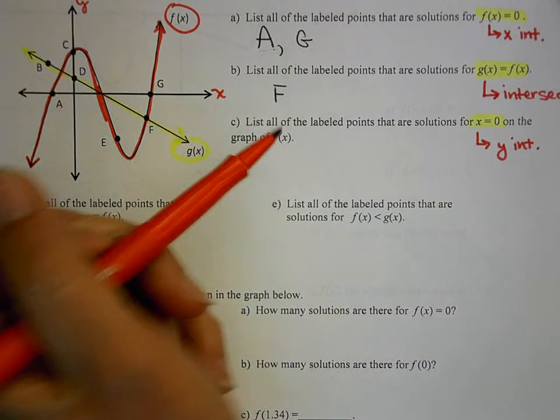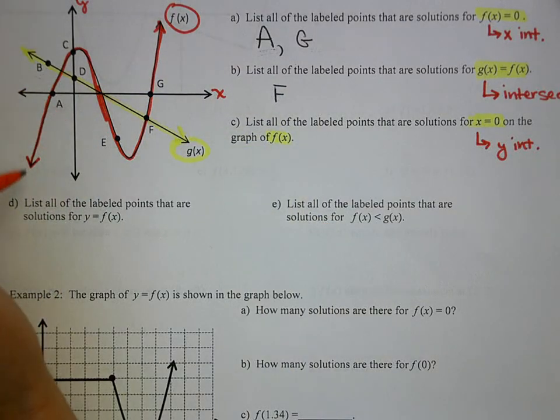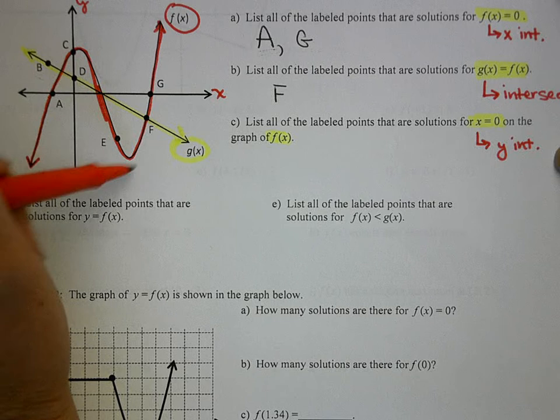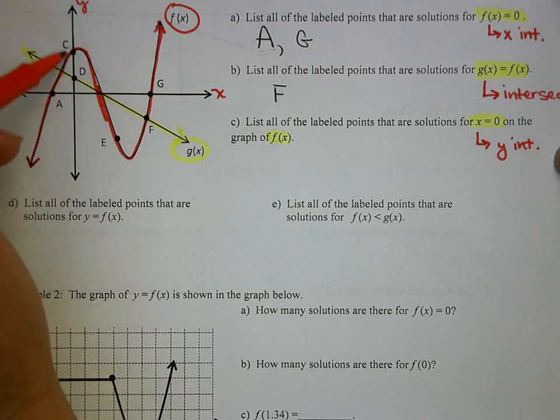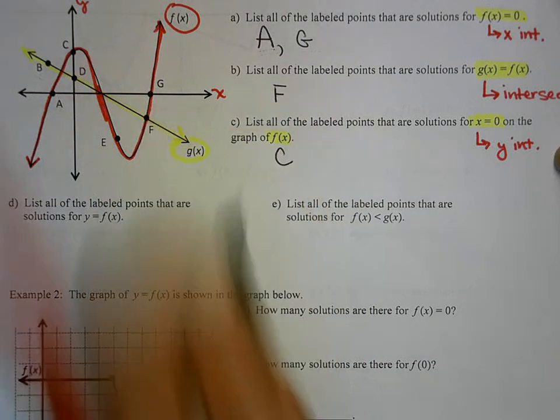Okay, so for f of x, making sure we're paying attention to that part. Here's f of x, so we're looking to see where it crosses the y-axis, and it crosses the y-axis right here at C. So then that answer would just be the letter C.